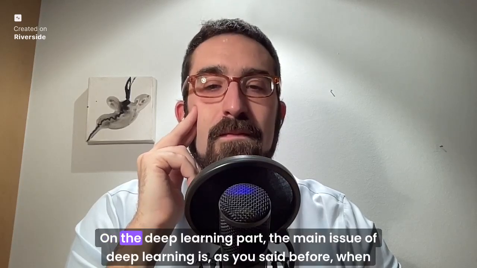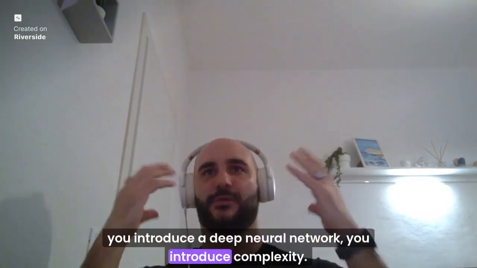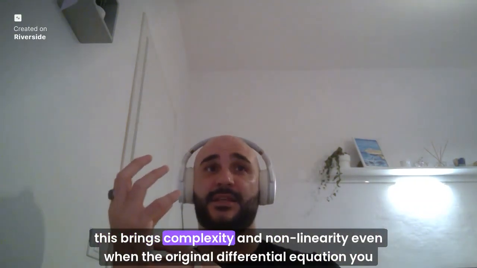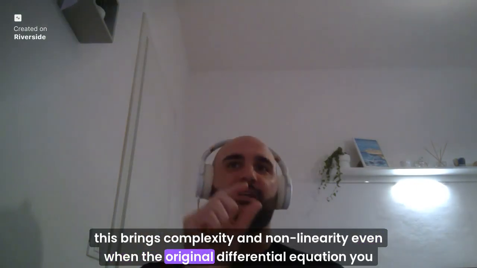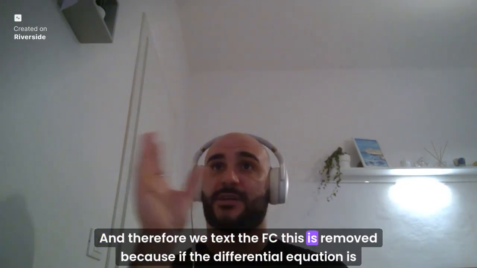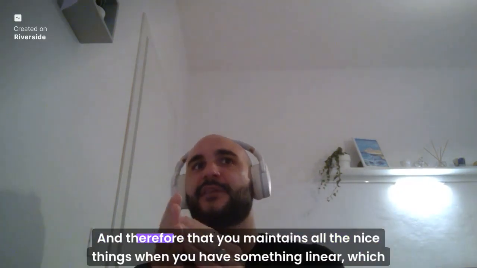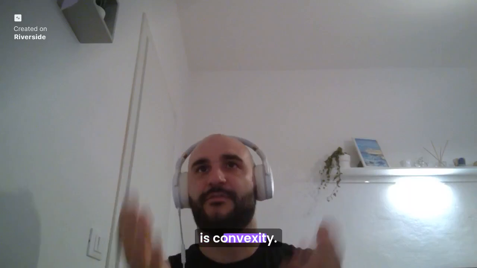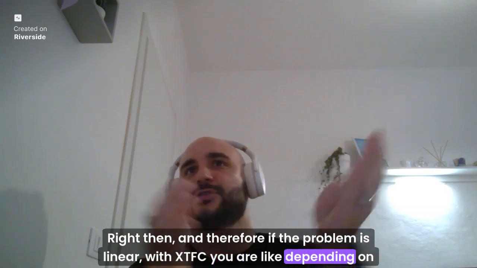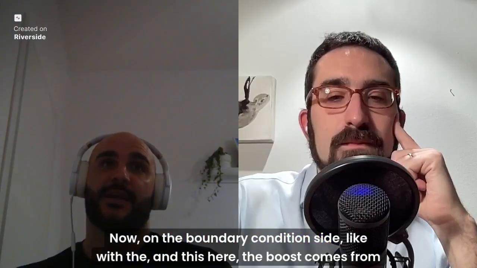Why? On the deep learning part, the main issue, as you said before, is that when you introduce a deep neural network, you introduce complexity. You have function within function within function, and this brings complexity and nonlinearity, even when the original differential equation you need to solve is linear by nature. With XTFC this is removed, because if the differential equation is linear, you solve it as a linear problem, and you maintain all the nice things of something linear, which is convexity. Therefore, if the problem is linear, with XTFC you are kind of guaranteed that the problem gets solved.